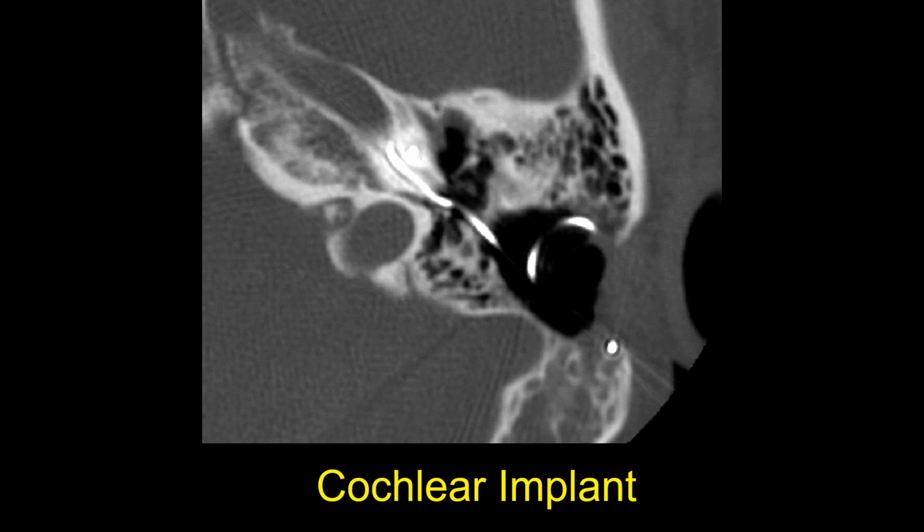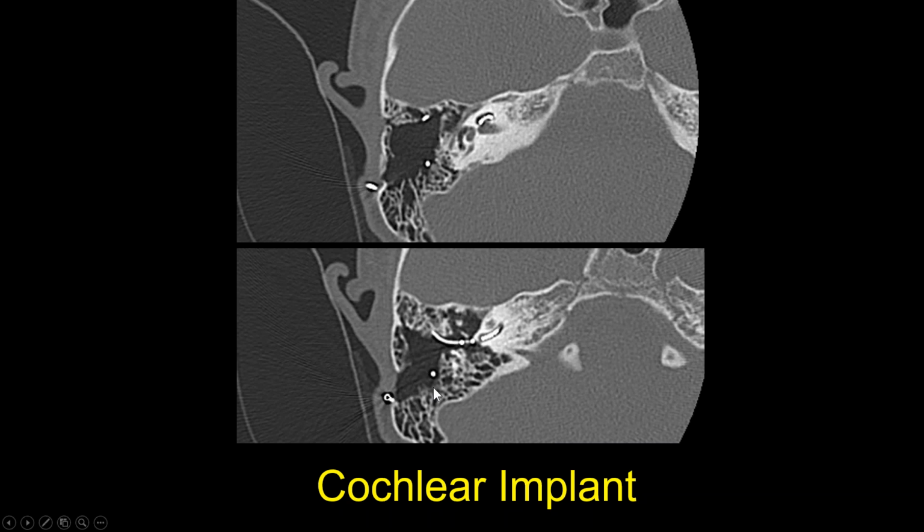So here's another case where we see these individual beads from this mastoidectomy approach. There's some redundancy, so it might look like there's loops of wire within the mastoidectomy bed itself, but we want to see these beads going through the basal turn, and we like to extend them up into the apical turns of the cochlea themselves.